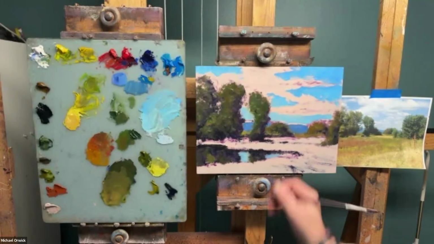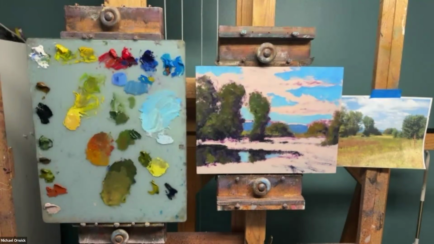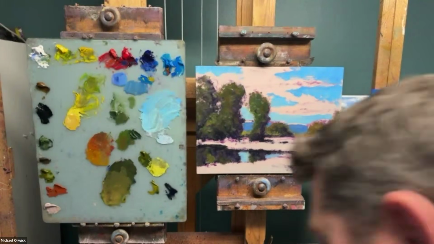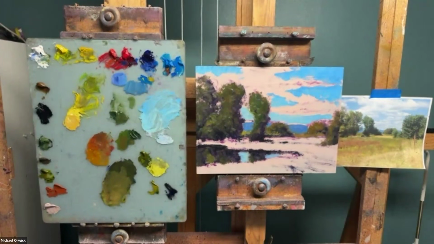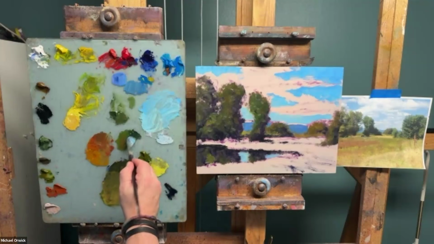So I'm just going to keep trying to get things covered, and I'm going to leave little bits of areas around some stuff right now, just so I can, again, compare these colors and see how they're feeling.